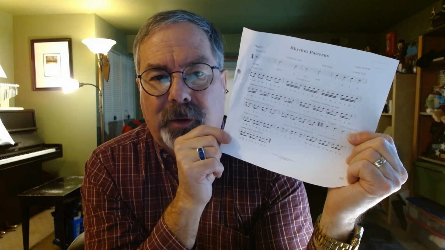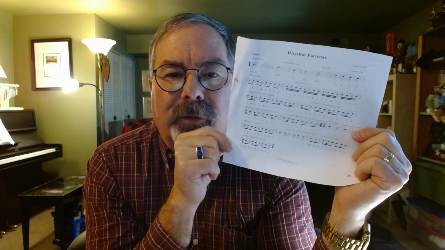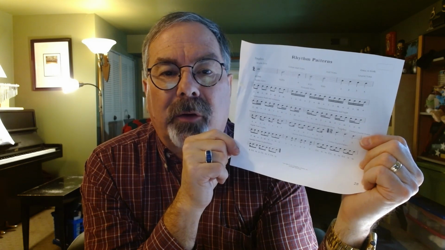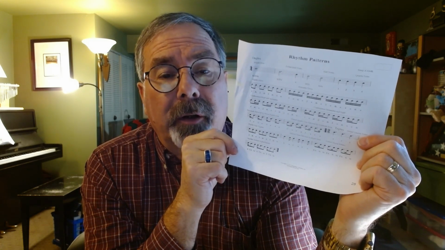And this is a handful. I mean, this isn't a million patterns. There aren't a million patterns that exist in music. It's only a handful like this. And these patterns are used over and over and over again.